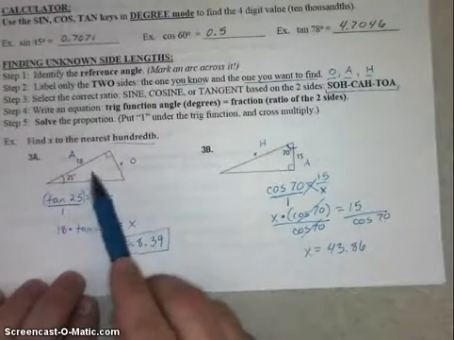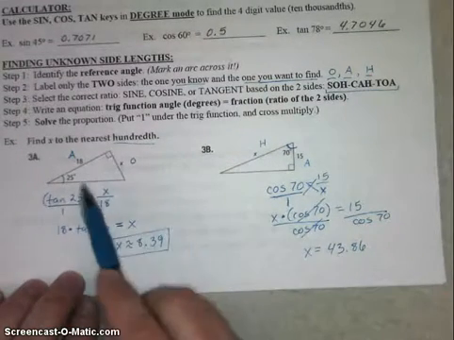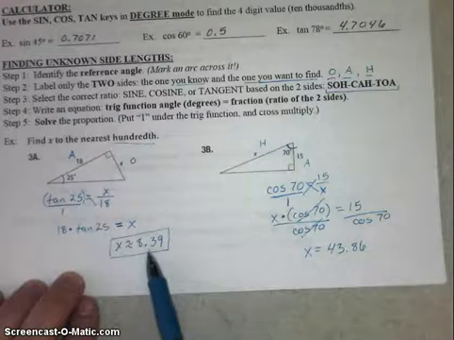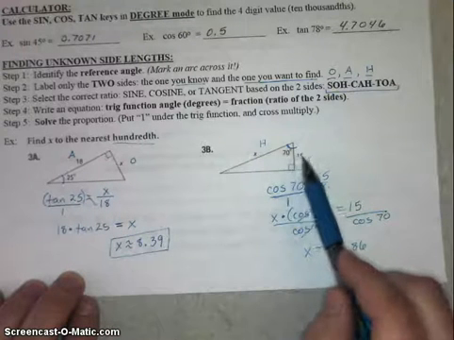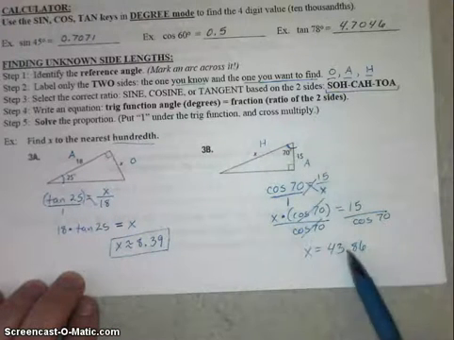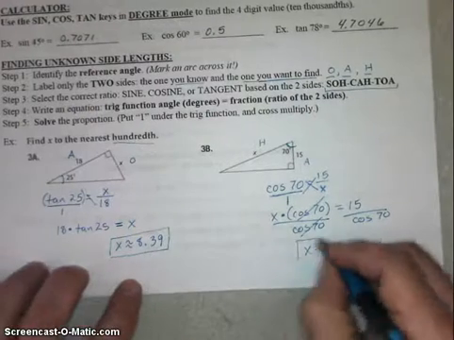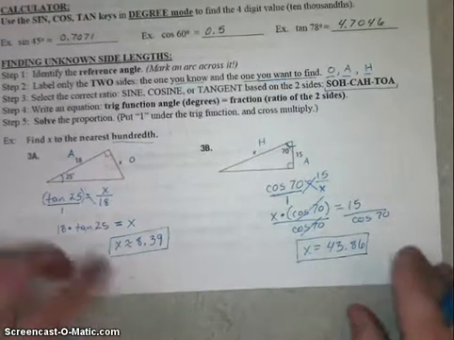So if there were units of measure, we would have to include those. Okay, let's say this was 18 feet, x would be 8.39 feet. If this was 15 meters, x would be 43.86 meters. So just pay attention to whether or not you need units of measure.